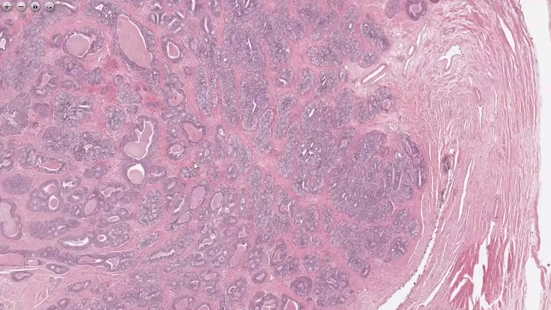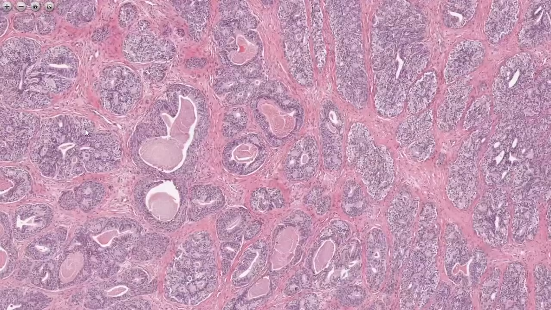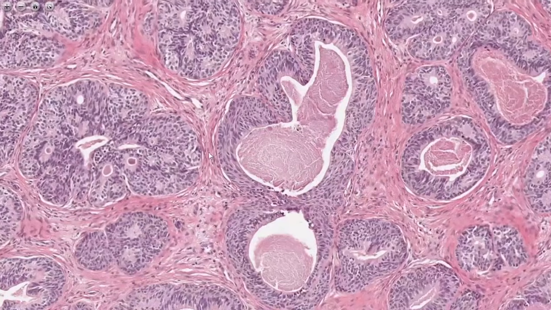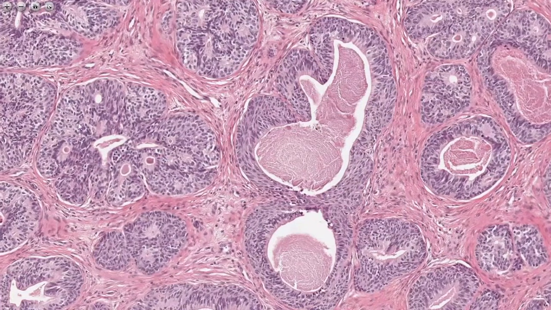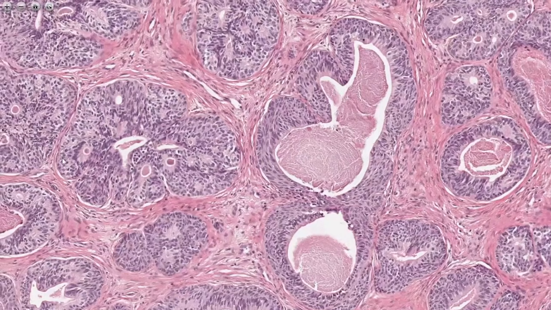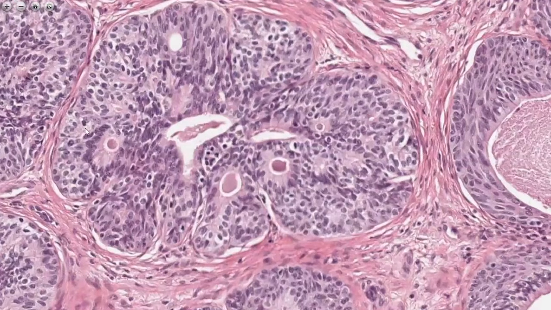Now you look at the cells. These cells are dual. There is a dual population of cells, and there is proliferation of basal cells. These are all basal cells. These lining cells are acinar cells, and this is a very good slide. Proliferation of basal cells can be appreciated here. These are all proliferating basal cells.